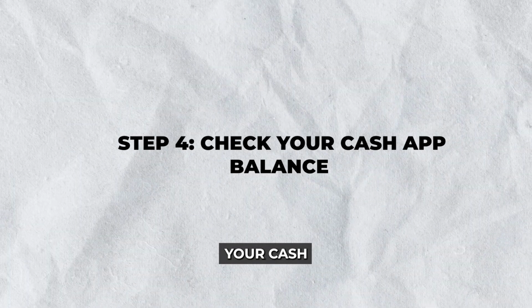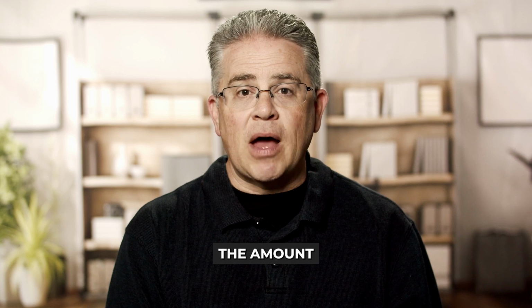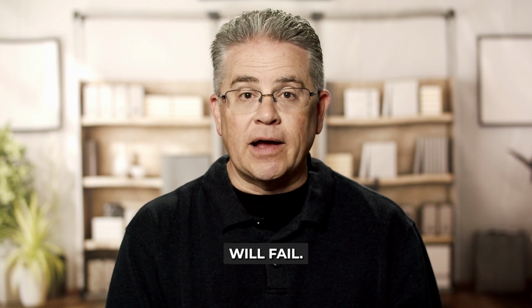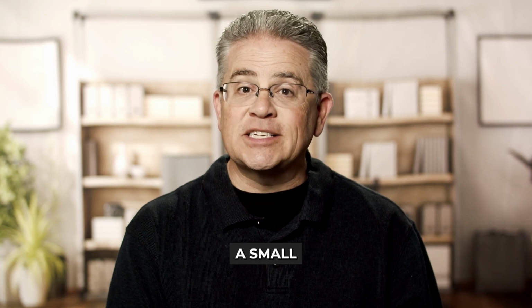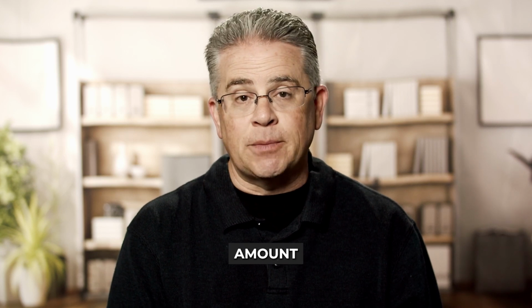Step 4. Check your Cash App balance. Ensure that your Cash App balance is sufficient to cover the amount you are trying to send or request. If there's not enough balance, the request will fail. Remember, the app also deducts a small service fee for each transaction. You may need to add funds to your Cash App account or choose a similar transaction amount to proceed.